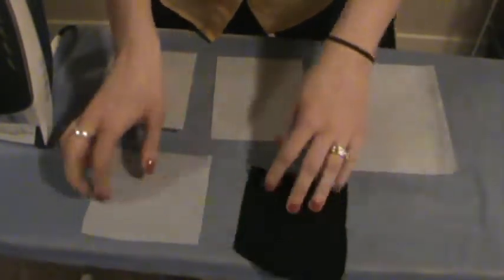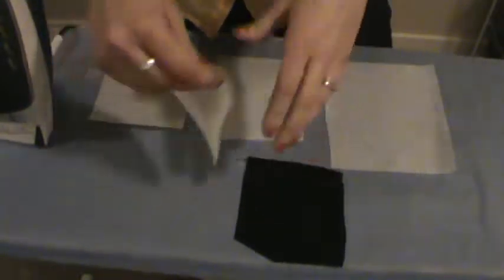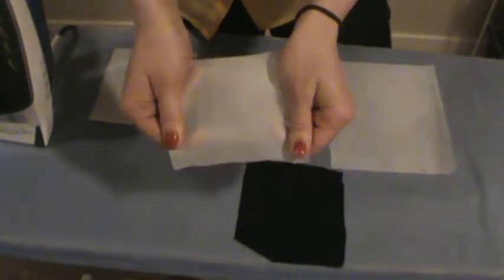So as we can see, knit fabrics do have a lot of stretch to them. So the interfacing looks a little bit different. It's more of a checkered board pattern that goes on knits, and it just helps so that they don't stretch as much. As you can see, there's not a lot of stretch in this interfacing.